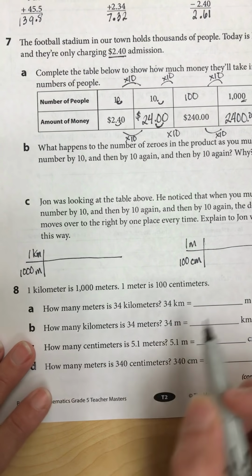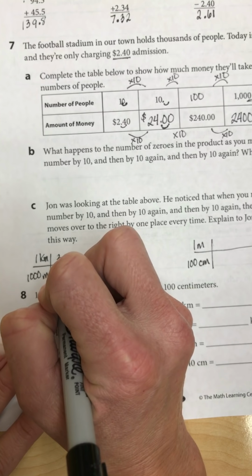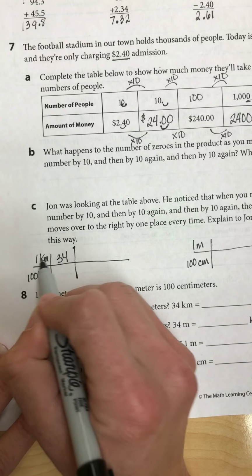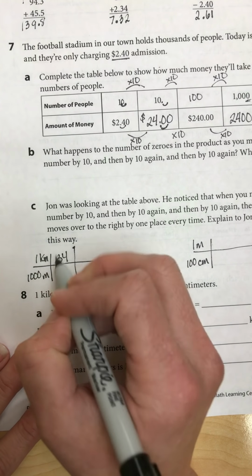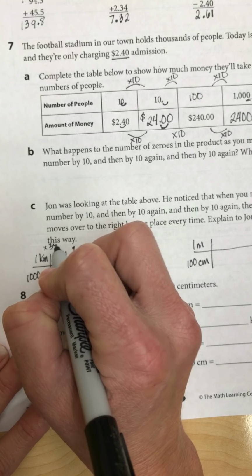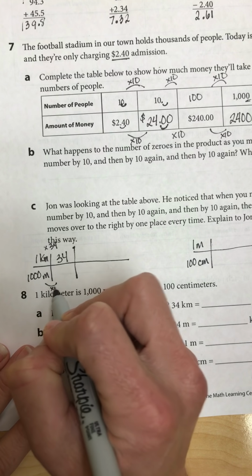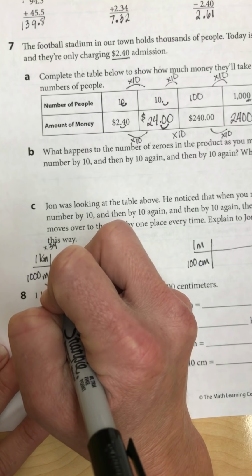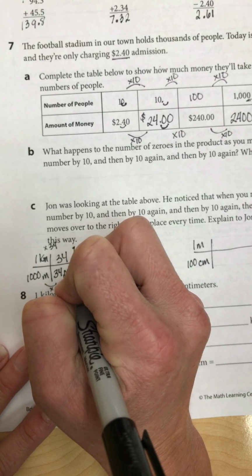Okay, so how many meters is 34 kilometers? So if I have 34 kilometers, how many meters do I have? Well, from 1, how do I get to 34? I had to multiply it by 34. So whatever I do to the top, I must do to the bottom. Well, if I have 1,000 times 34, I now have 34,000.